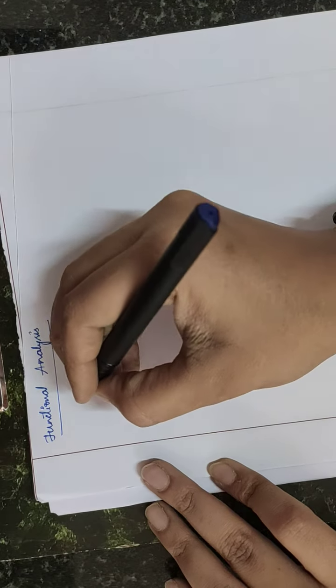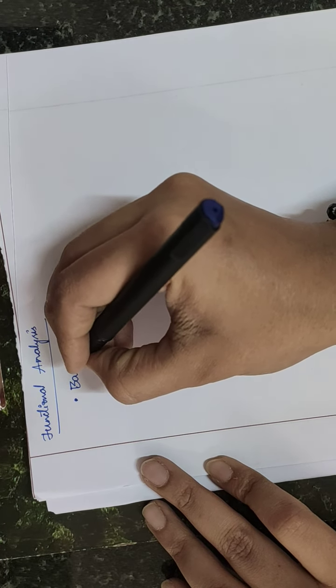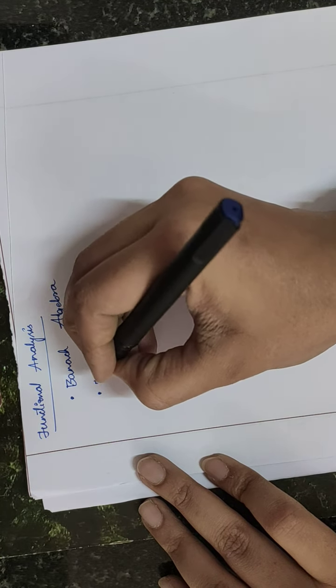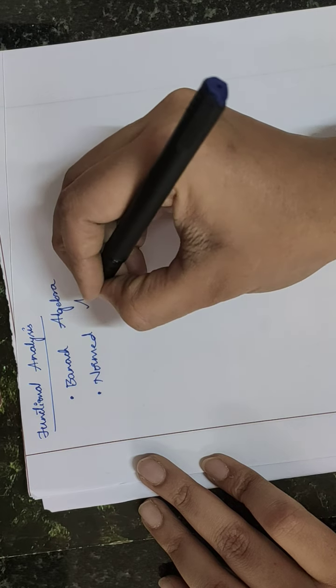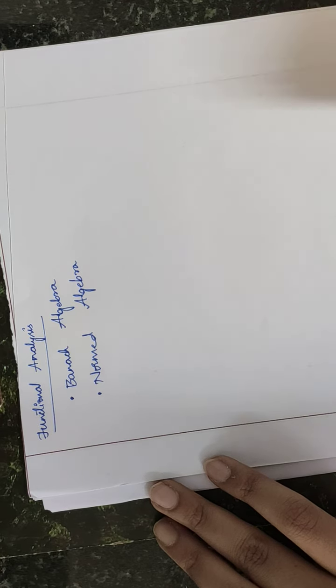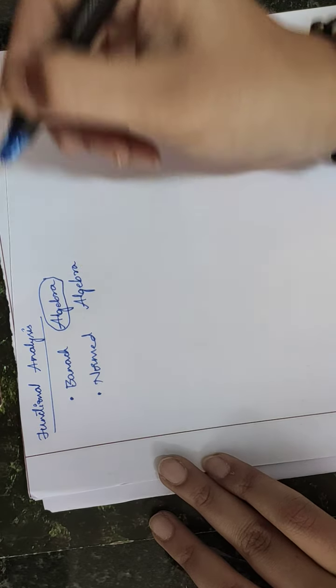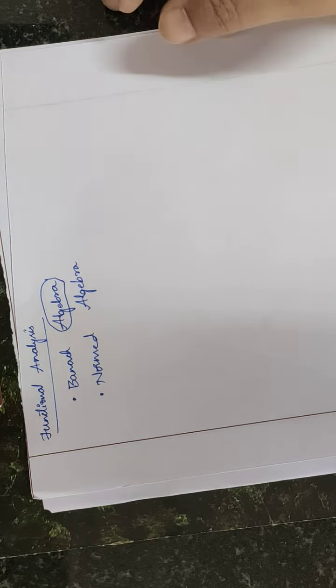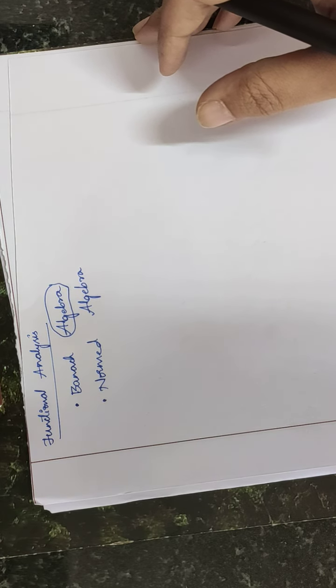Hello dear students, let us continue with the portion of functional analysis. In the previous session we have discussed some of the important definitions, that is Banach algebra and normed algebra, or we can say normed linear algebra, isn't it? Before that we have seen what is algebra. First let us recall the definition of algebra and normed algebra, then we will continue with the theorem which we were solving in the previous session.